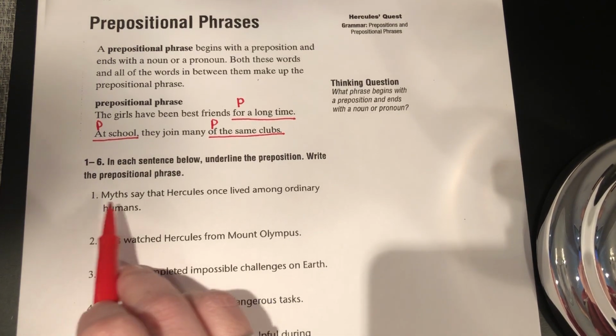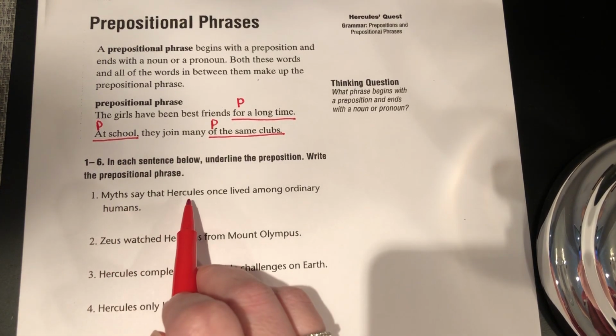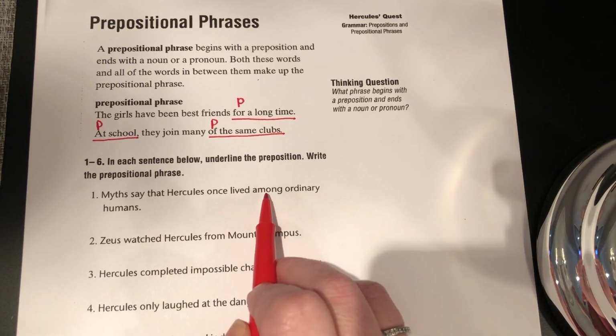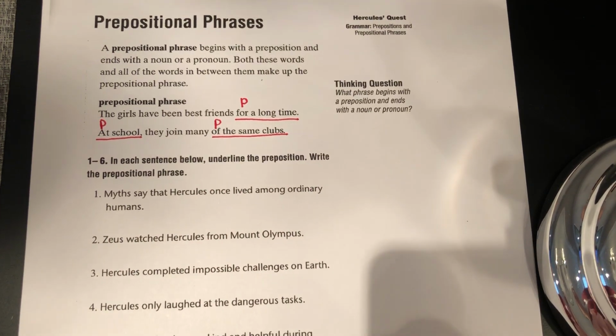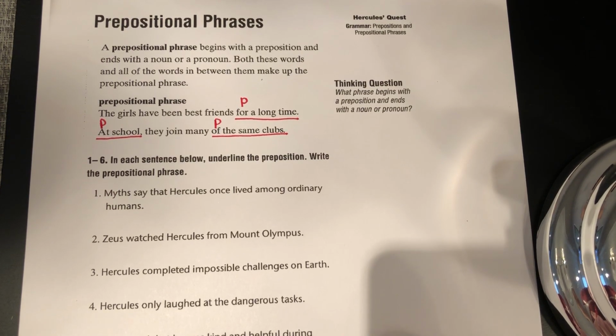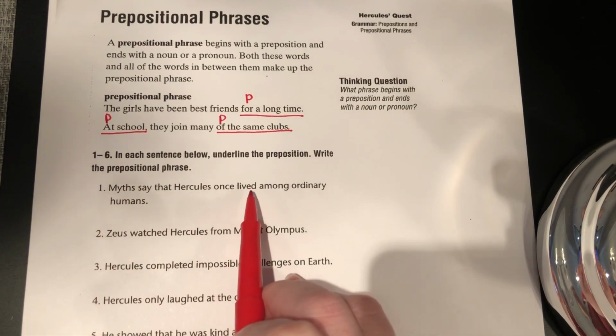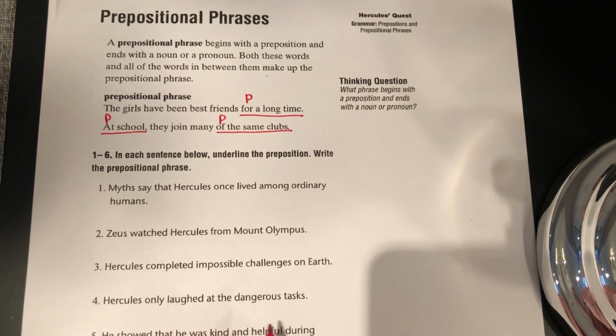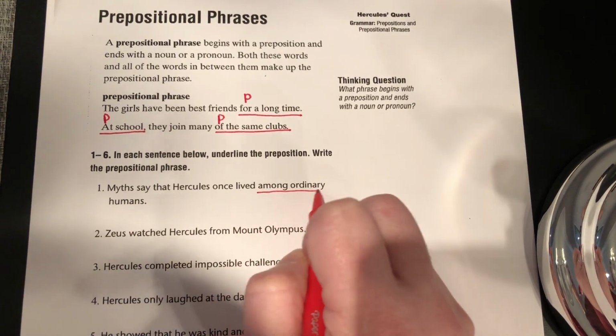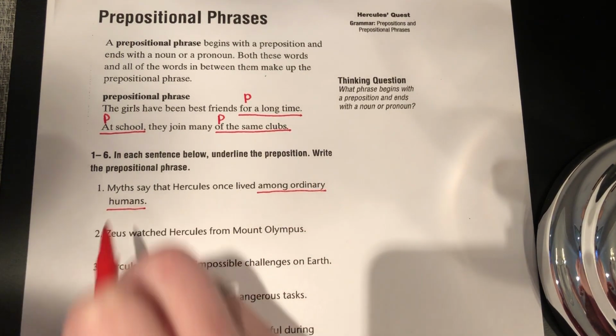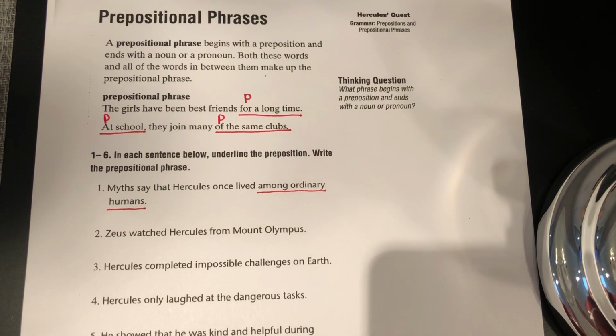So number 1 says, myths say that Hercules once lived among ordinary humans. Now again, a preposition can tell you time or place. So this one, myths say that Hercules once lived among ordinary humans. Among ordinary humans would be the prepositional phrase, okay?